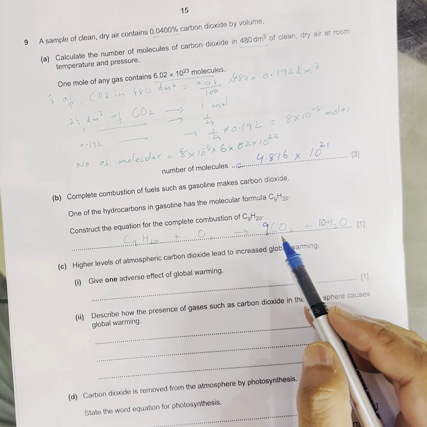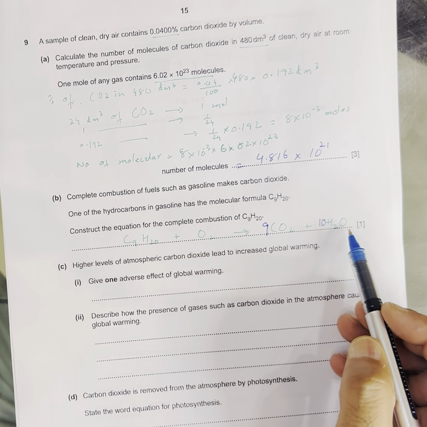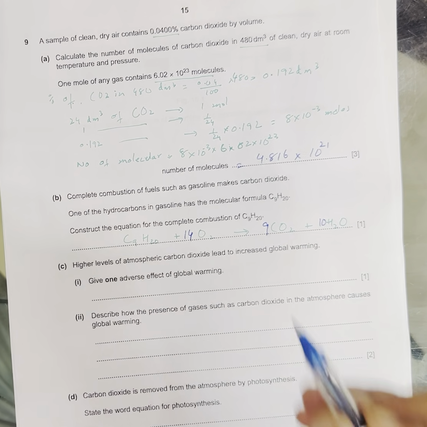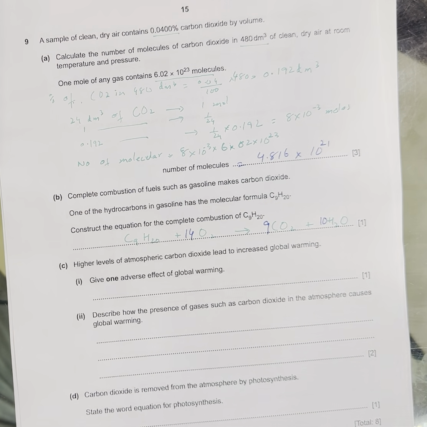Now we need to balance oxygen. 9 into 2 is 18. 18 plus 10 is 28. 28 divided by 2 is 14. The answer will be here. So now the equation is completely balanced. So we will move to the next part.